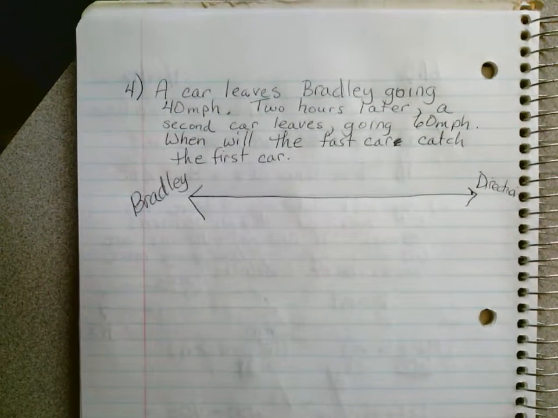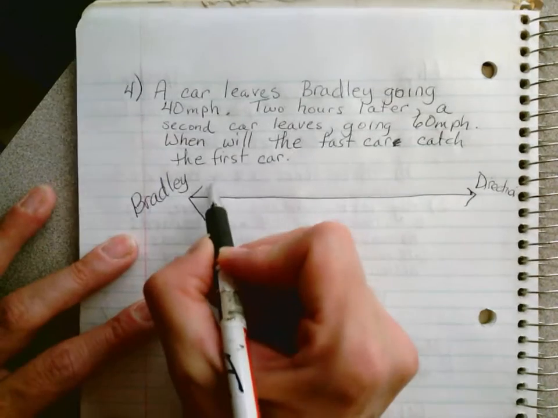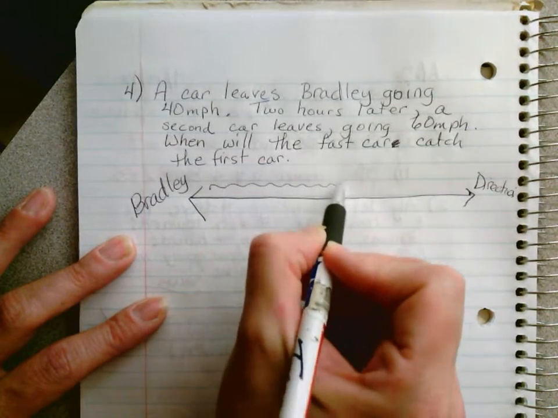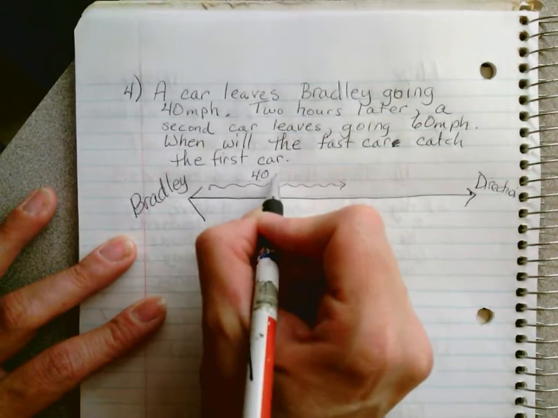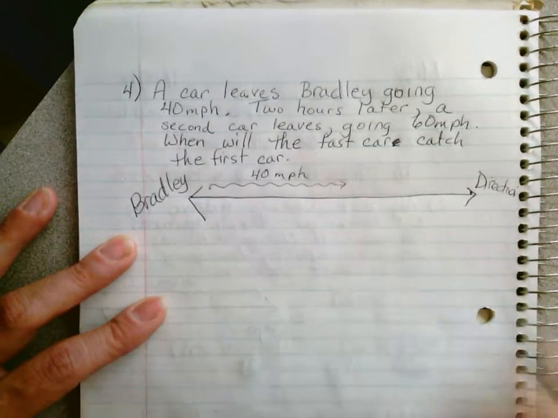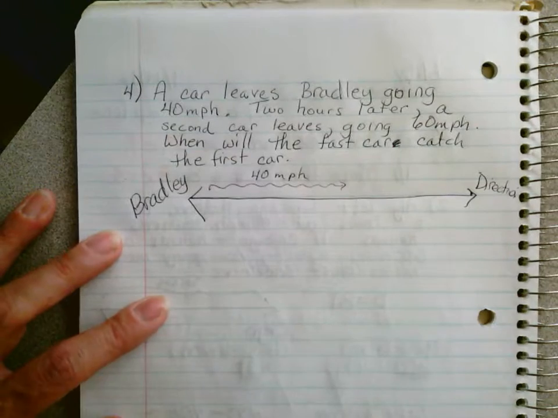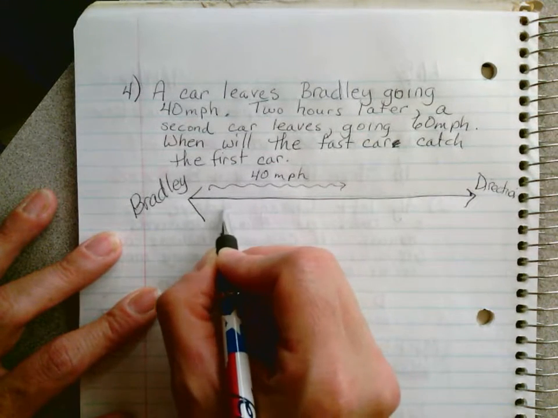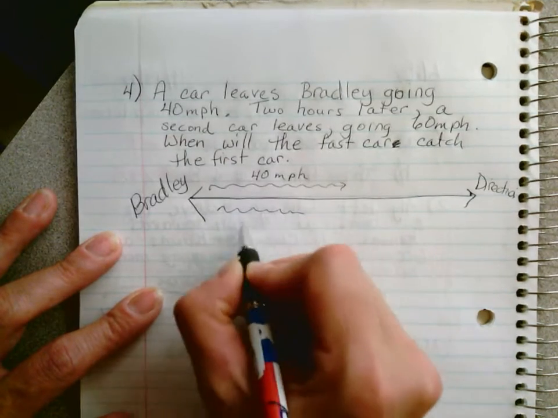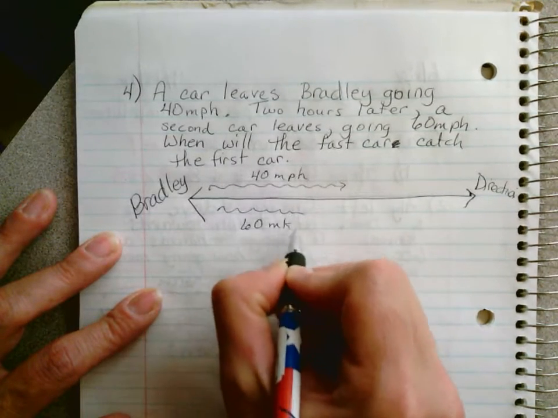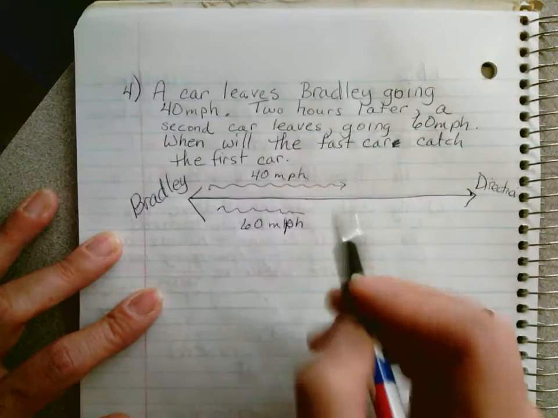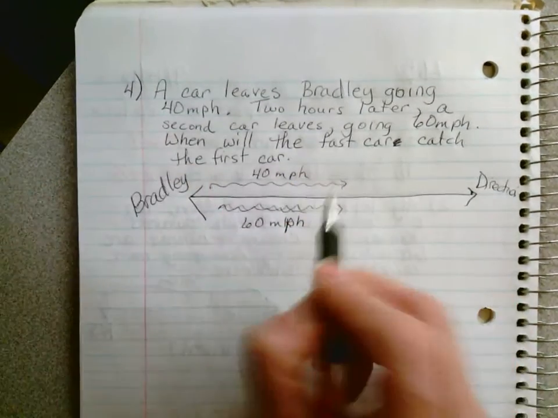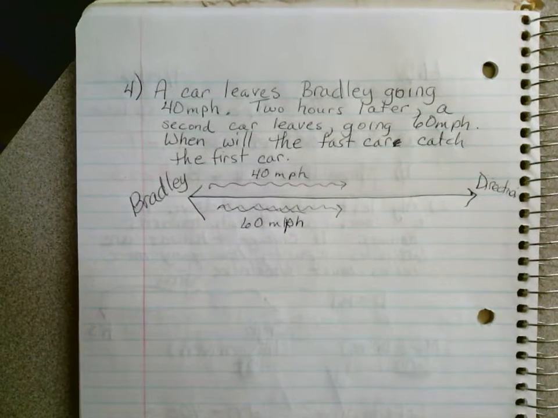So car 1 leaves at a certain time, and he's trucking along at 40 miles per hour. 2 hours later, this guy starts going 60 miles per hour. When he gets to the same point where this guy is, then we've answered our question.